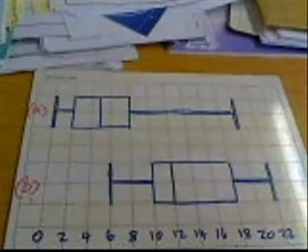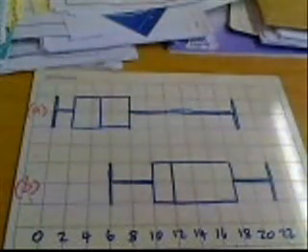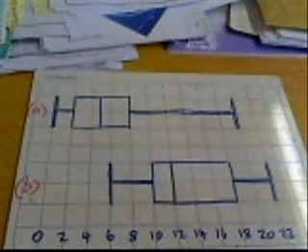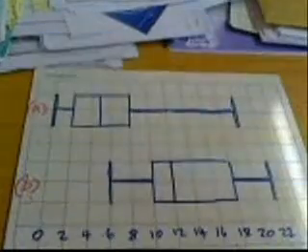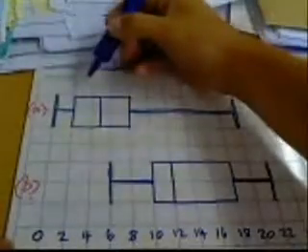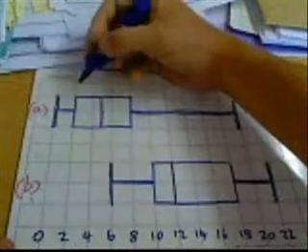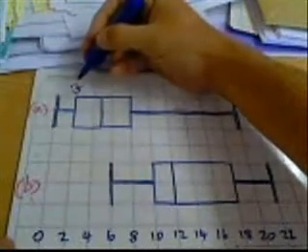Okay, in this video we're going to look at comparing two box plots. Now you can see in the picture here that we've got two box plots drawn already, and they're both to scale. Remember that the first line here on the left side of the box always represents quadrant 1.